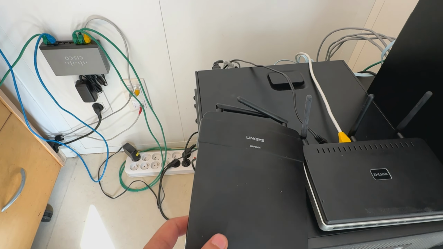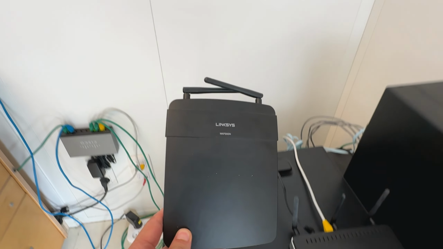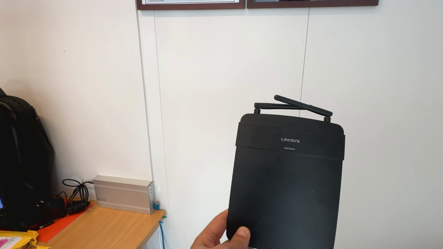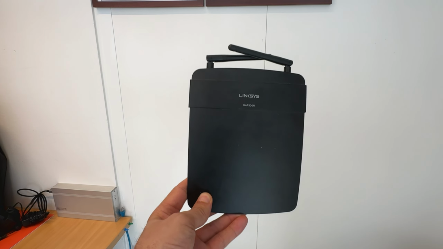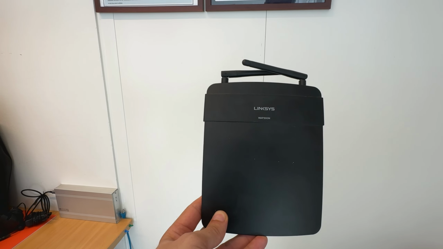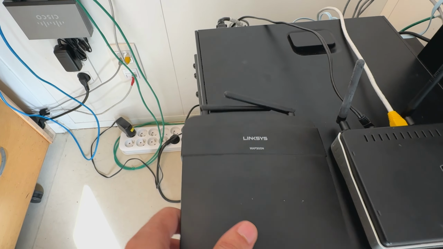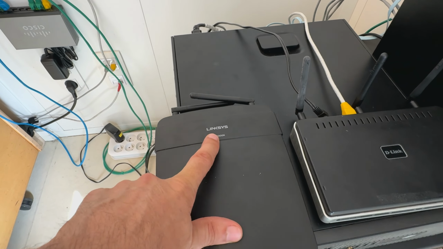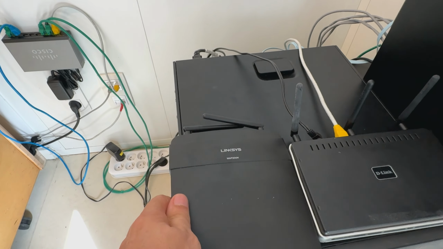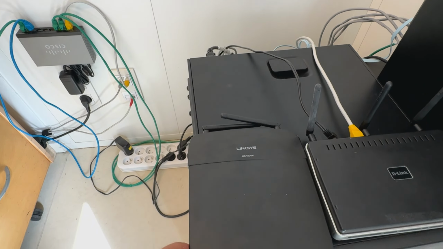This one is also old, we used this in our network for students and for personal use. It's some Linksys, I don't know, they have some connection with Cisco. I don't remember how they connect, but I saw Cisco, Linksys, and so on.